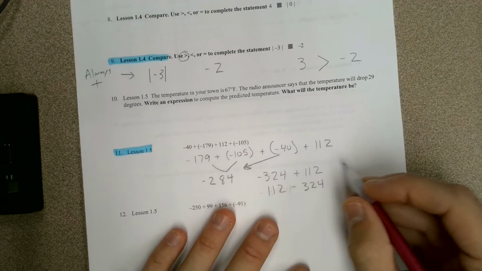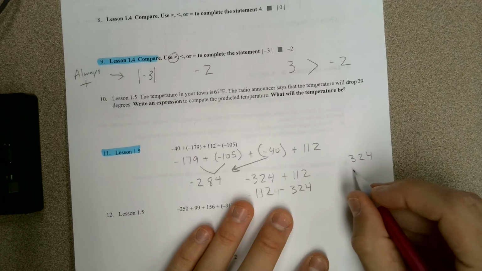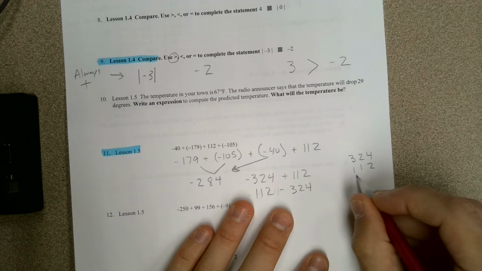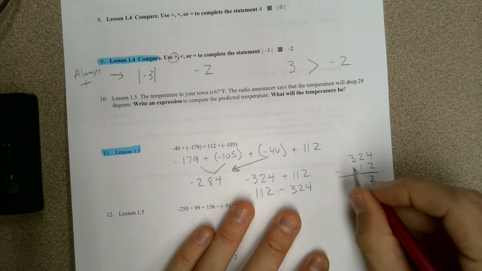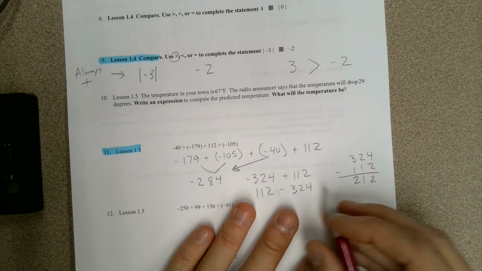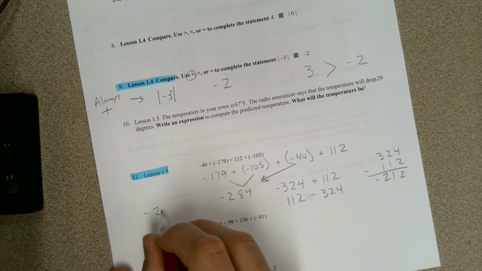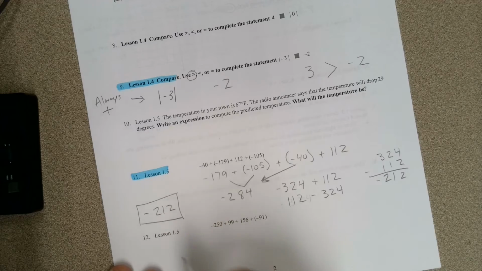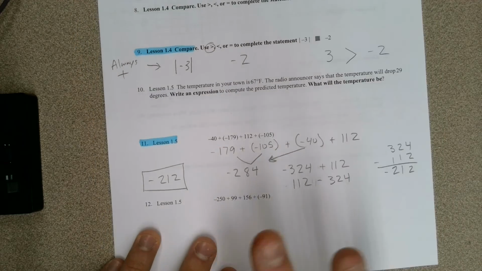But the way that I'm going to look at this is I'm going to think of it as a subtraction problem. And remember that I have more negatives than I do positives. So we got 212. And I remember that we have more negatives than positives, so my final answer would be negative 212. Again, I am doing these in my head right now. I'm trying to get them done quick. There's a chance I made a small error in there.